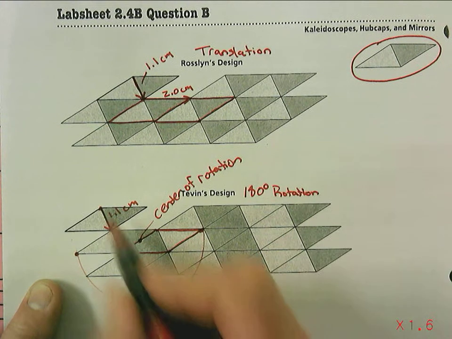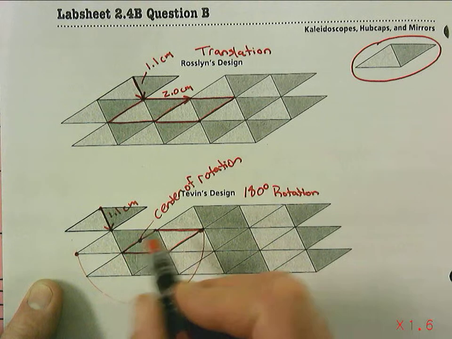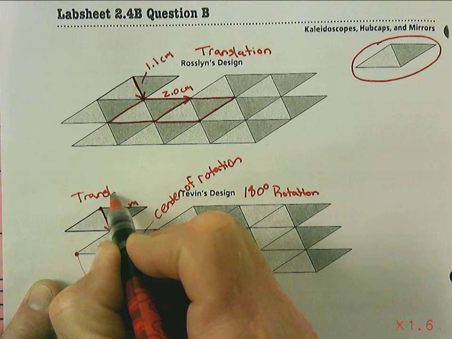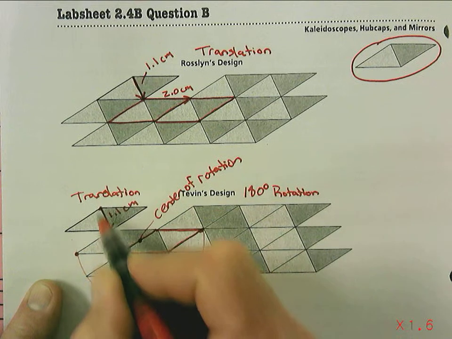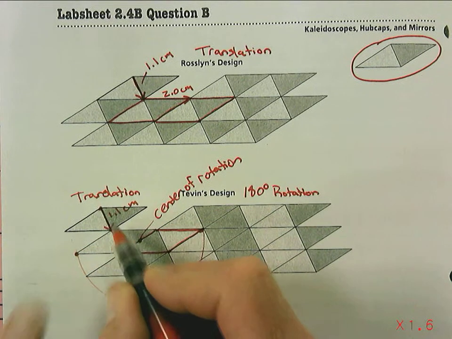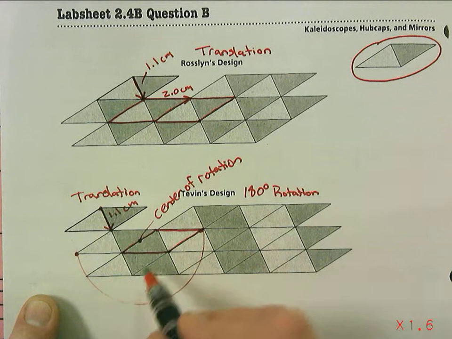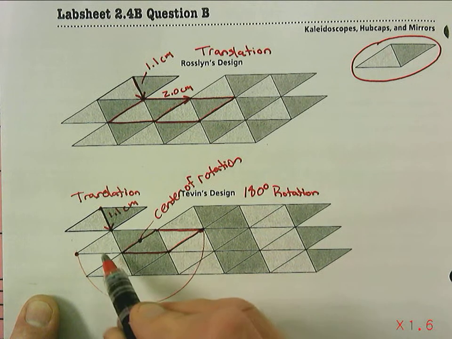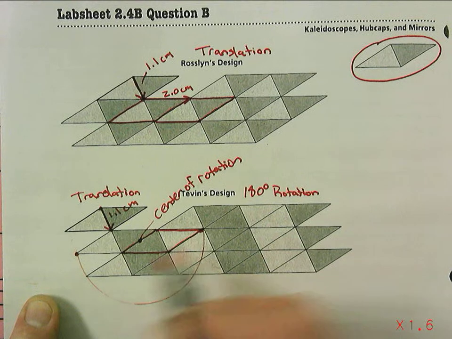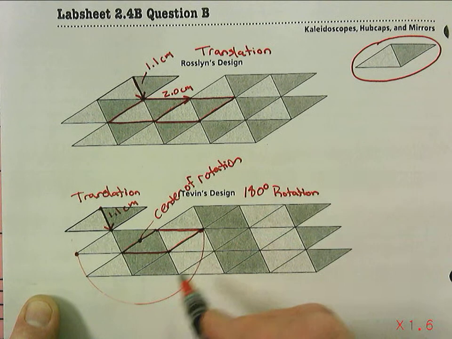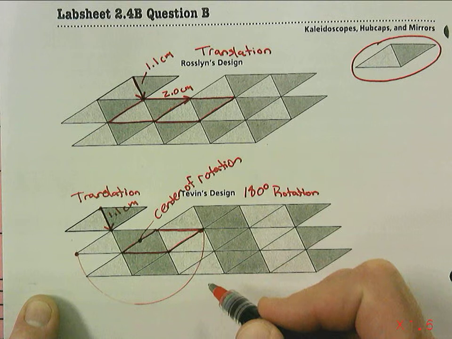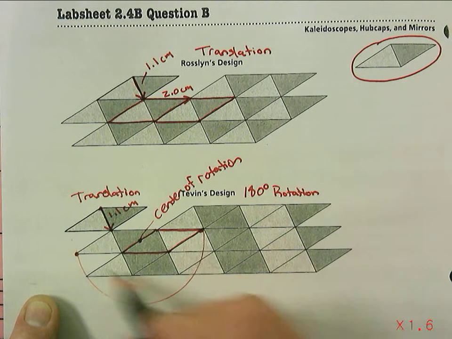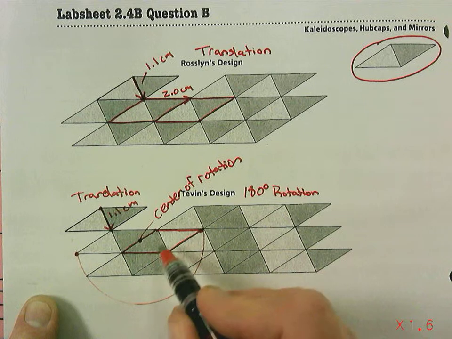But we also have a translation in this part. So we have a translation, 1.1 centimeters in this direction, down to the right, and then a 180 degree rotation, you can think of it as counterclockwise or clockwise, either way. With 180 degrees you can go either direction. We'll put this into this position.